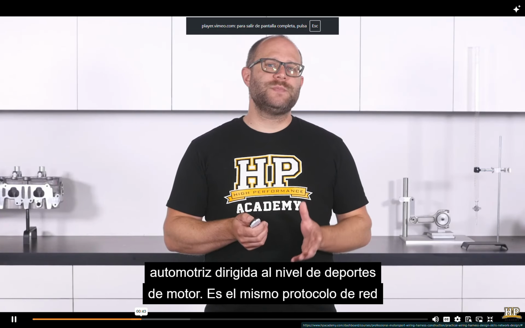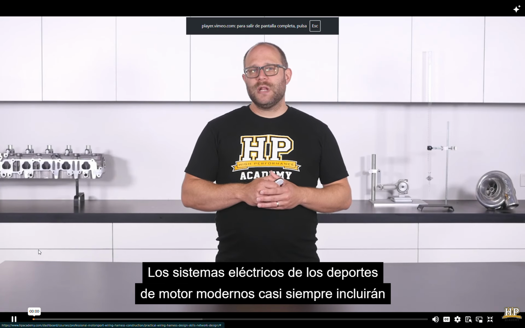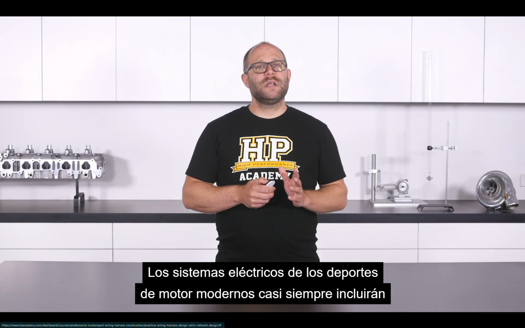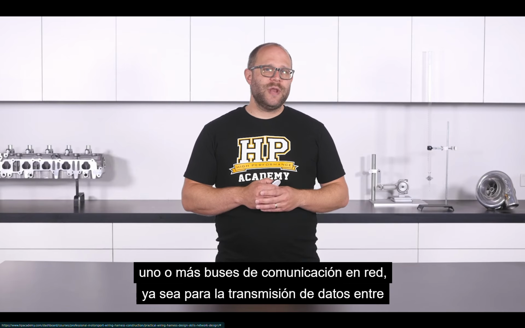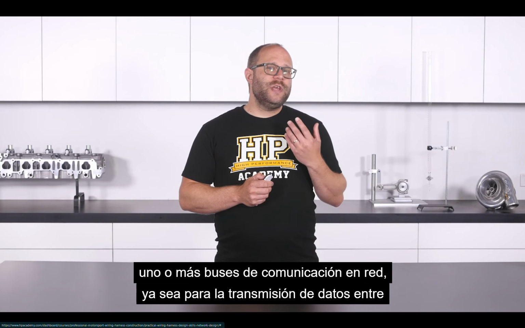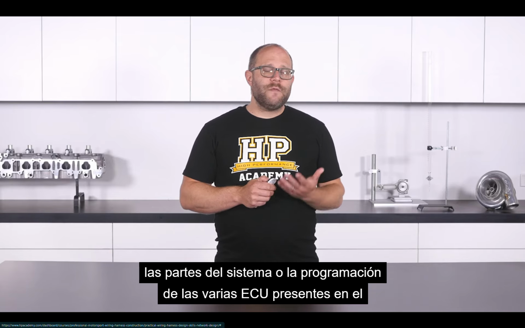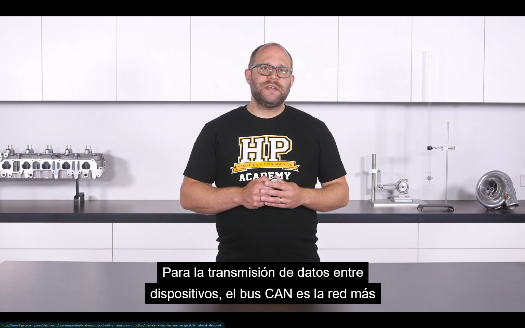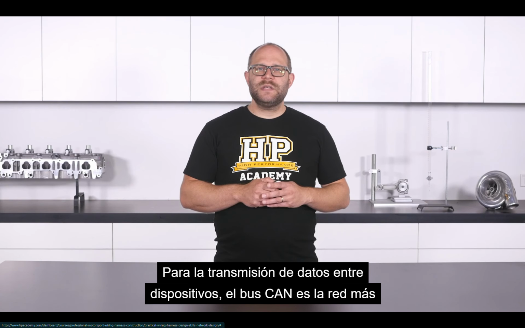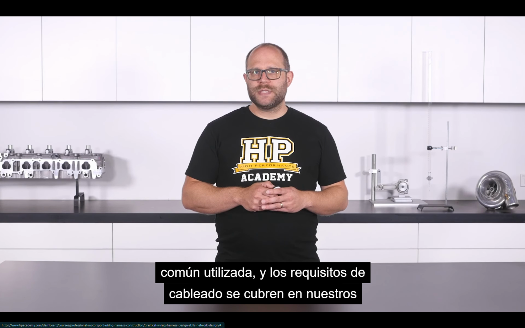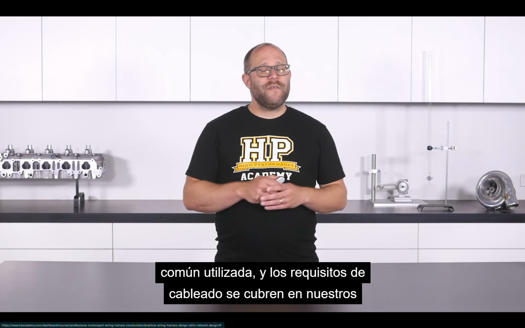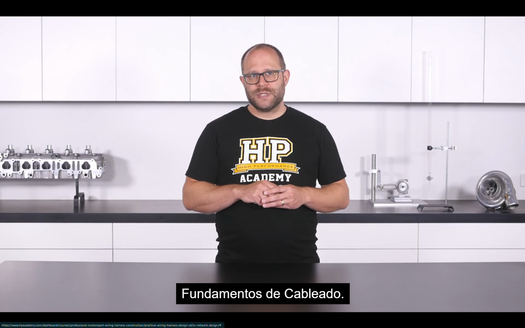Electronics aimed at the motorsport level. Modern motorsport electrical systems will almost always include one or more network communication buses, either for the transmission of data between parts of the system or programming of the various ECUs present in the vehicle. For the transmission of data between devices, CAN bus is the most common network used, and the wiring requirements are covered in our Wiring Fundamentals course.